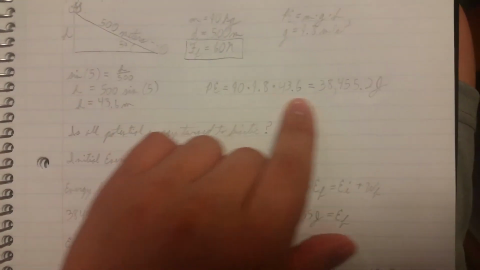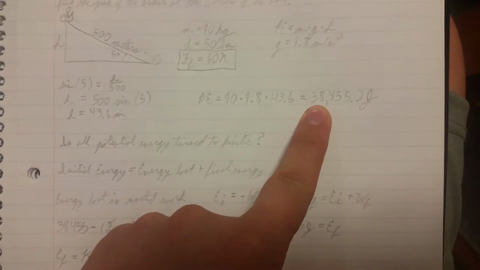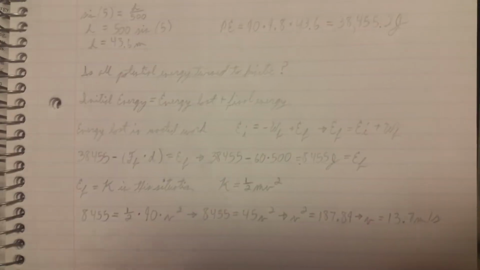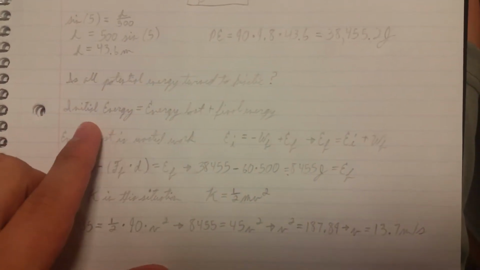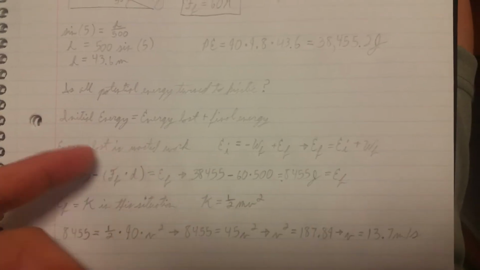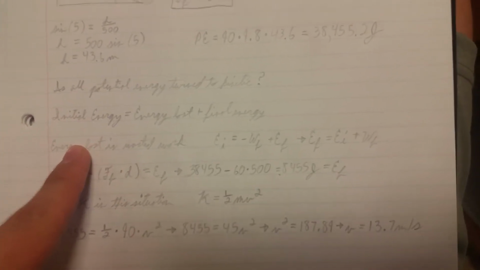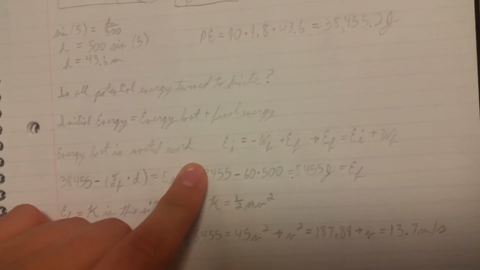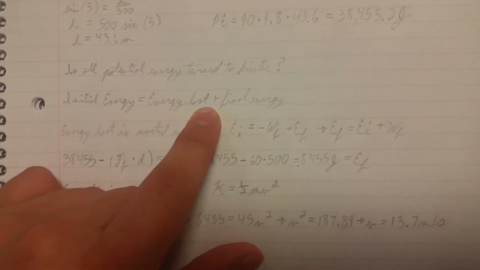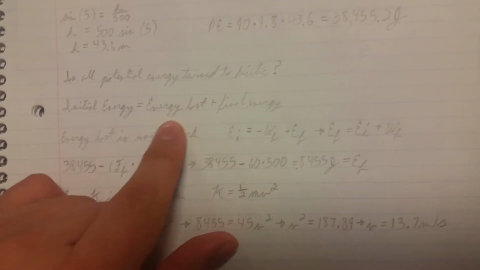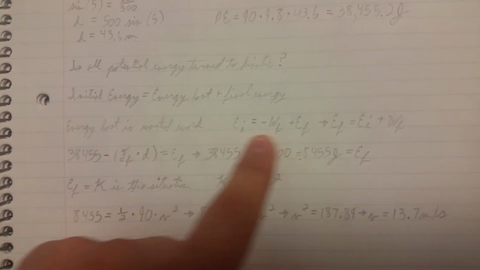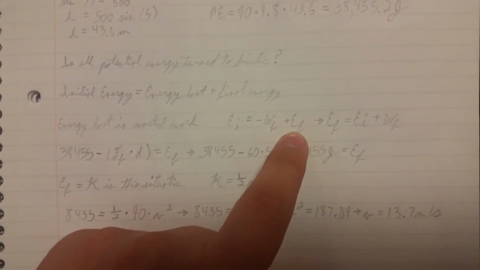So you plug in all your values and you end up getting a potential energy of 38,455.2 joules. Now, would all potential energy turn to kinetic? In a system without interfering forces like friction, yes, but in this case, since you have that friction force, no, because the energy lost is wasted work. So the initial energy is the energy loss plus the final energy, and the energy loss will be a negative value because it's energy lost, not gained. Your initial energy is your potential energy.